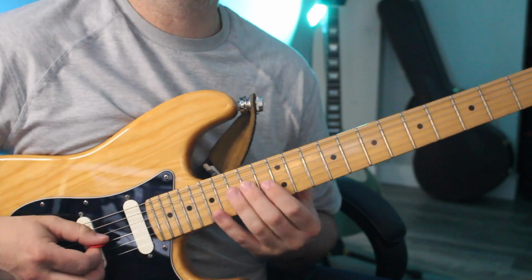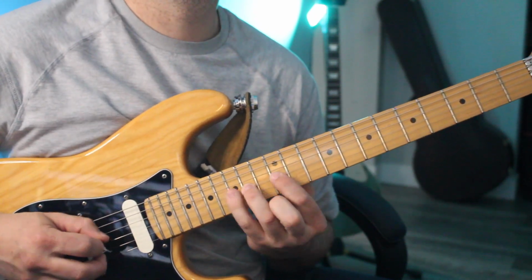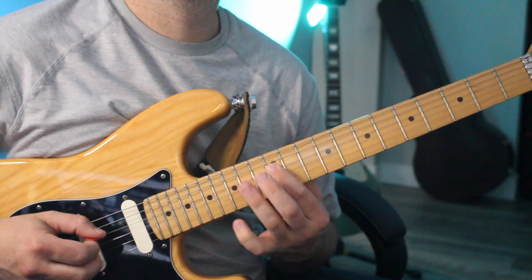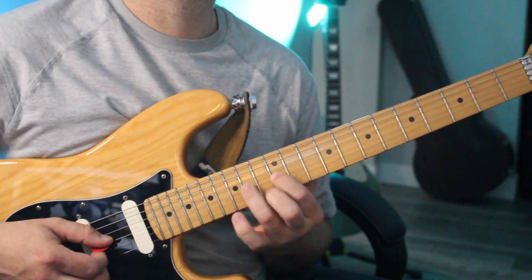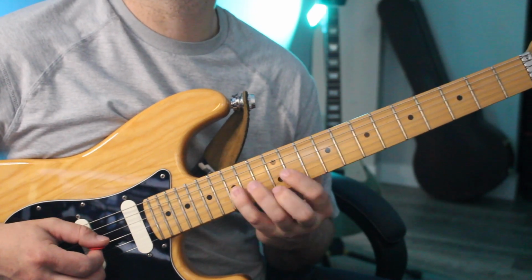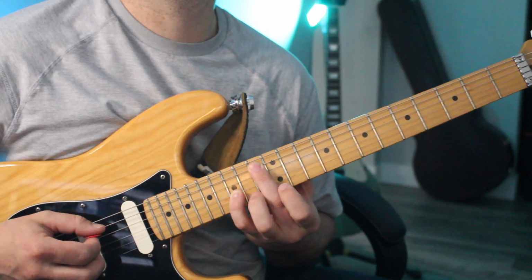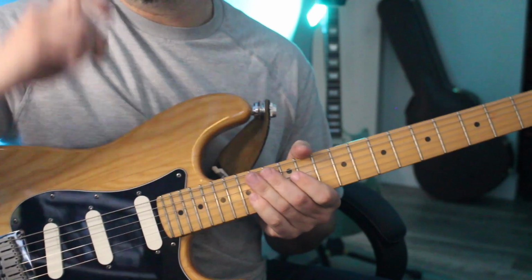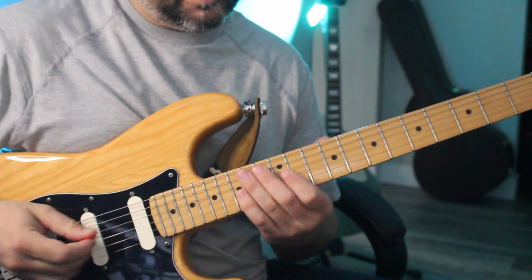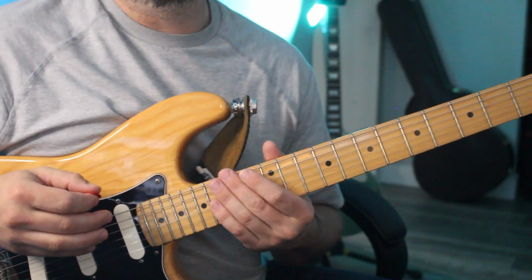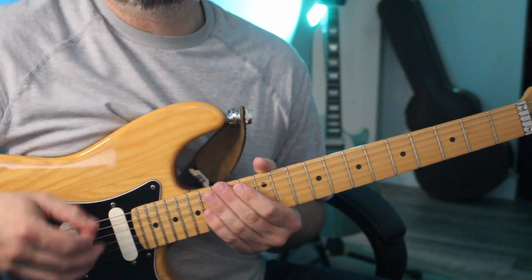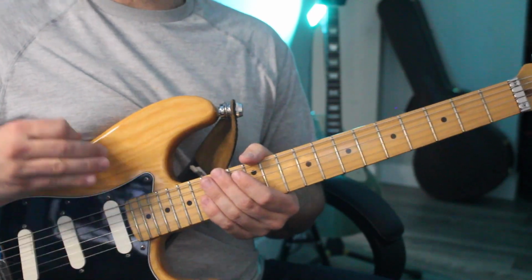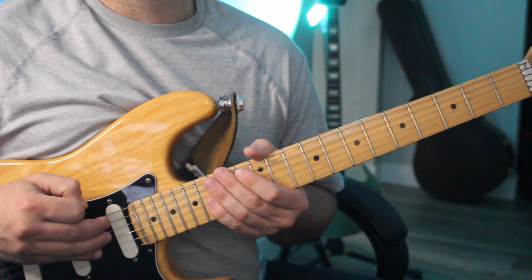Another note I can add is also the blue note on the G string. So I go 1, 3, 4. This is the blue note. Also repeats down up here, which makes it sound bluesy, right? All right, amazing. I love it. Just with this alone, you can do so much.